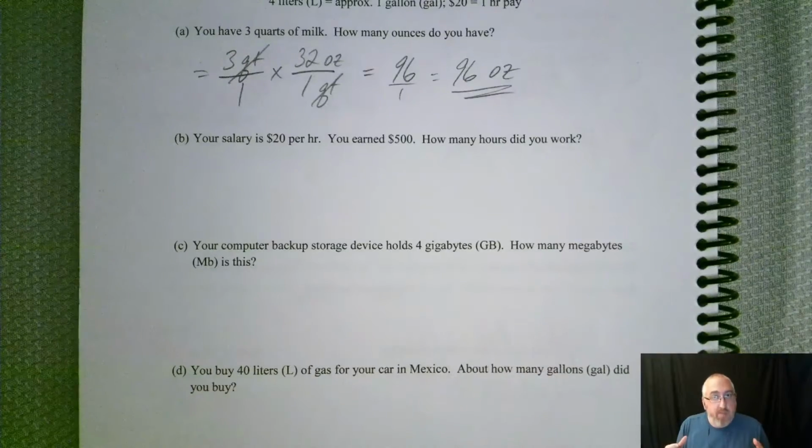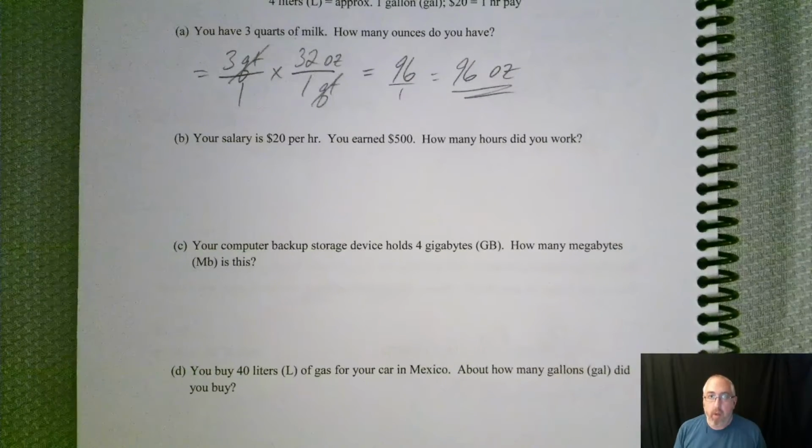Now, I know some of these problems, you're probably saying, well, can I just divide it? Or can I just multiply it? Isn't that going to work? And the answer is yes, but it's a 50-50 shot. If you're not sure whether you should multiply or divide, this is going to help determine that for you, because you'll see those units cancel out and say, oh, I know I have to multiply those. And in this case, I know I have to divide.